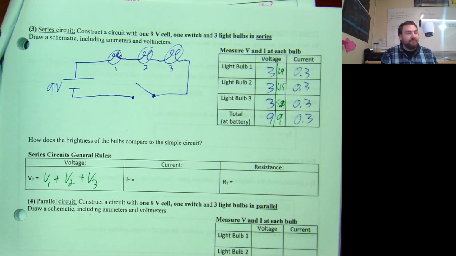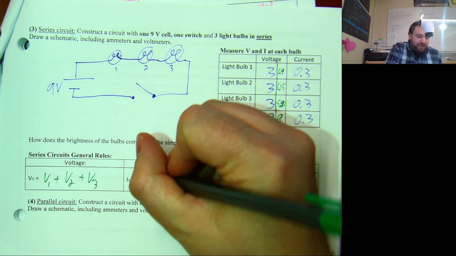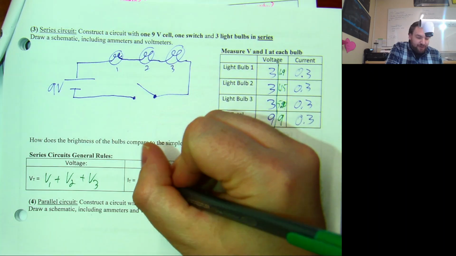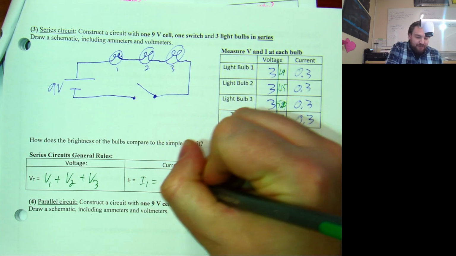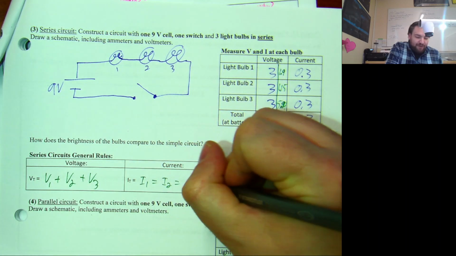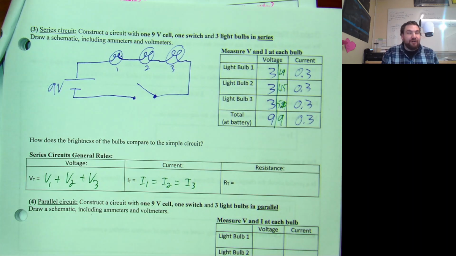What do we know with the current? It's the same everywhere. So the way we write that is we say that the current total is equal to the current through 1, which is equal to the current through my second lamp, which is equal to my current through the third lamp. Current's the same everywhere.